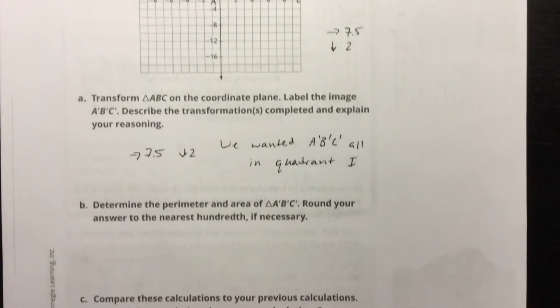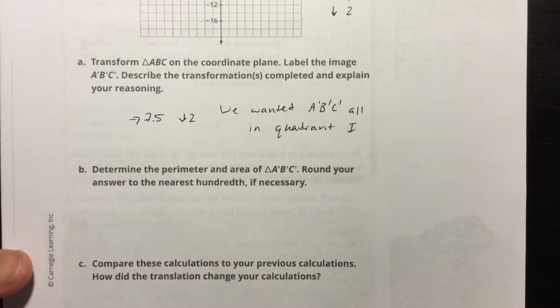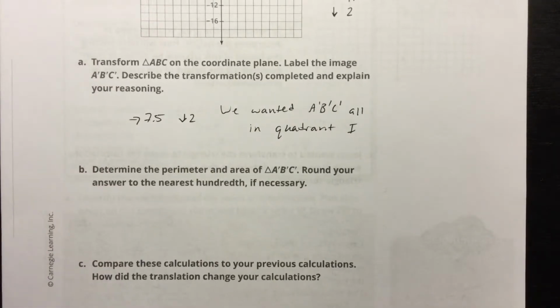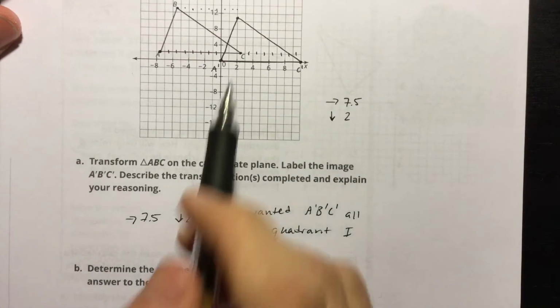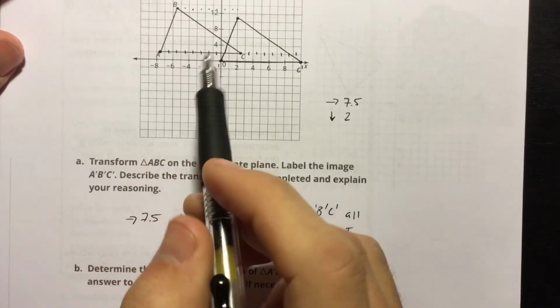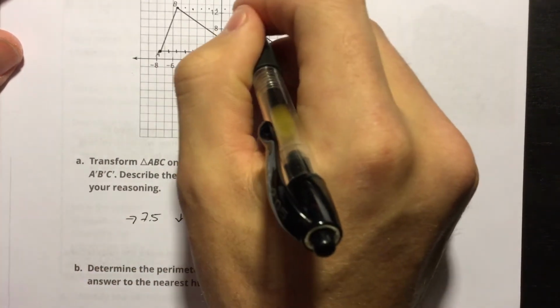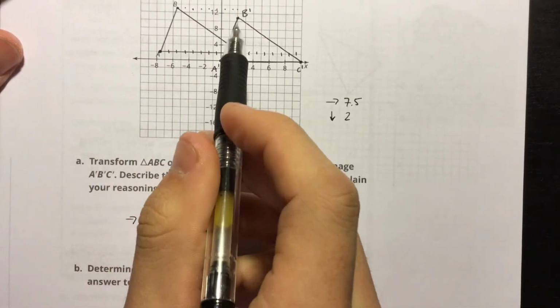Okay, so now we're looking at part B. It says determine the perimeter and area of this new triangle. Round your answer to the nearest hundredth if necessary. So we've talked in a couple of videos now about how translations, so slides, don't change the size of our shape. And so if I slide back up to my transformation, it doesn't change the size of our shape, it just changes the position, right? We just moved all of these dots, but it shouldn't change the length. Oh, and then this was B prime, just so that we have it labeled. So it shouldn't change the length from AB to A prime, B prime.